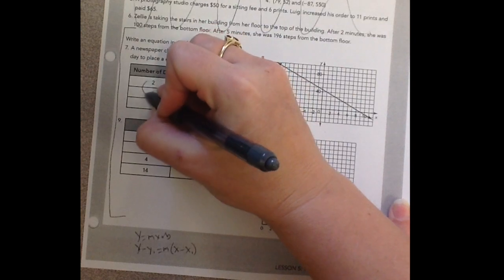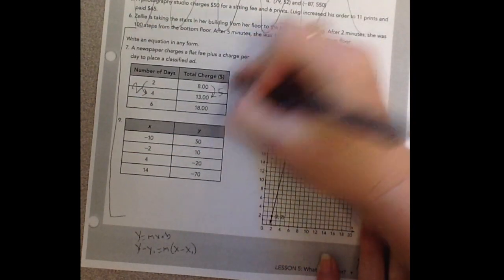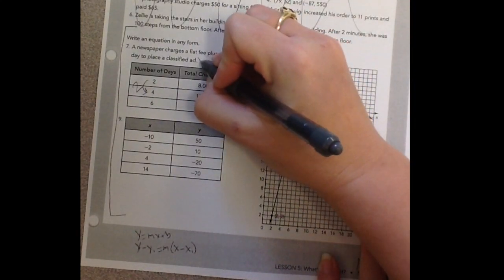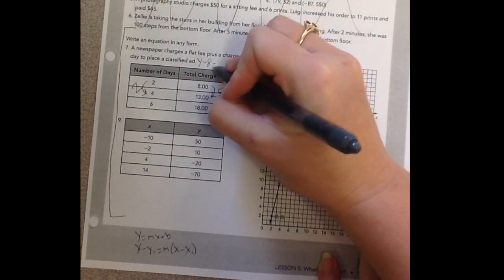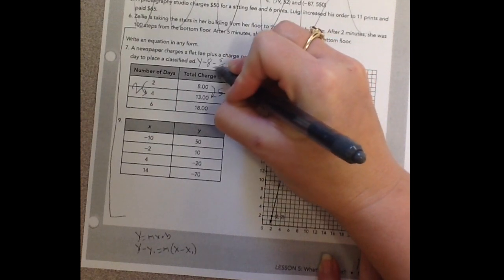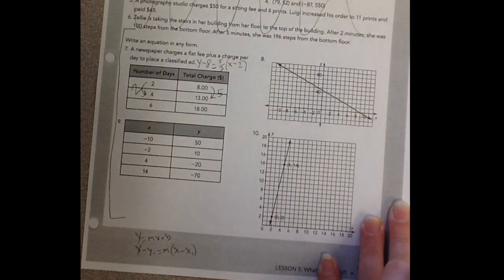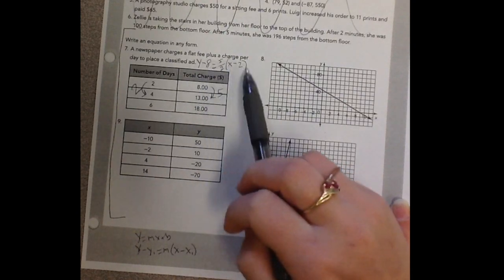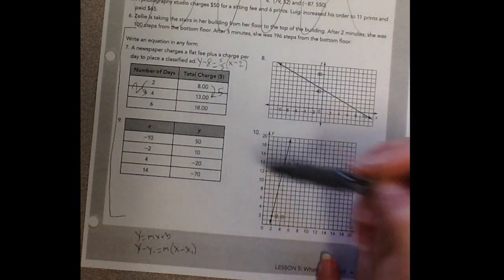So let's find the slope. We need to find the rate of change. So a change of 2 days is a change of $5. So our slope is 5 over 2. So y minus, let's use this first point, y minus 8 equals 5 over 2 times x minus 2. And notice that our equations will look different depending on what point you use. So you might have used 13.4, 18.6. It doesn't matter. It's the same equation.